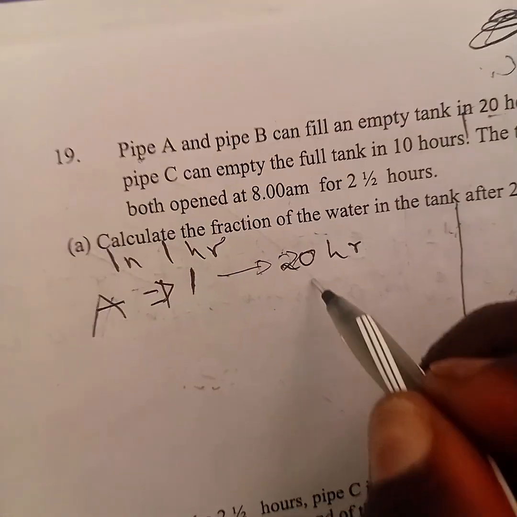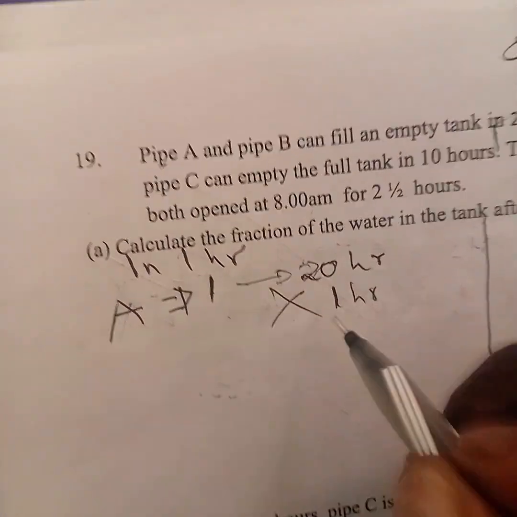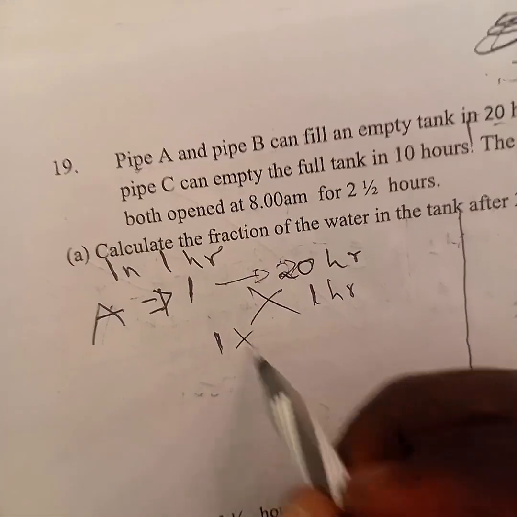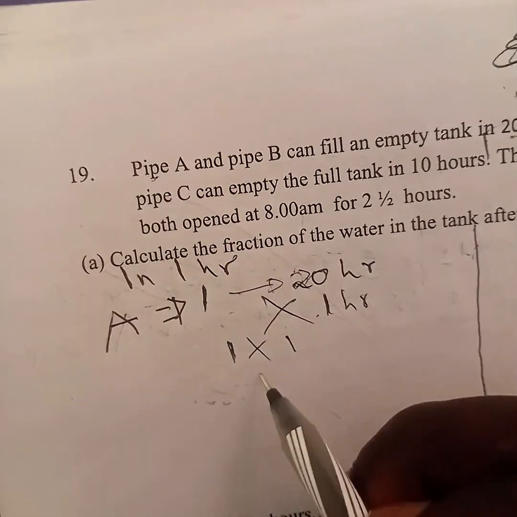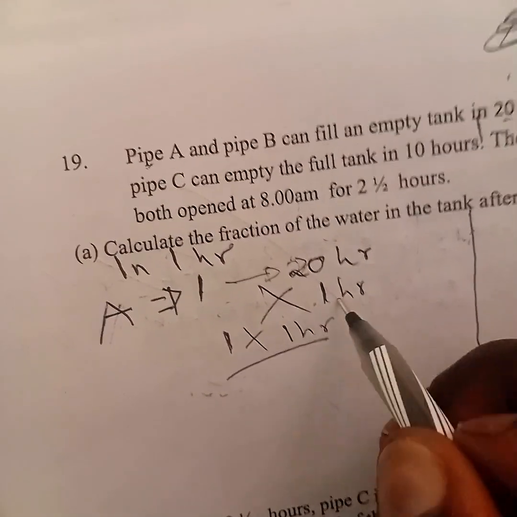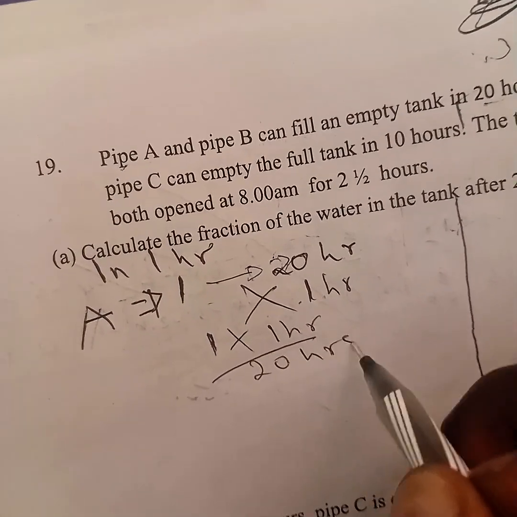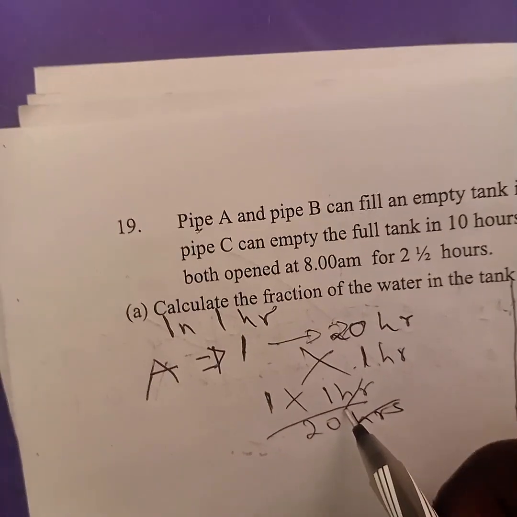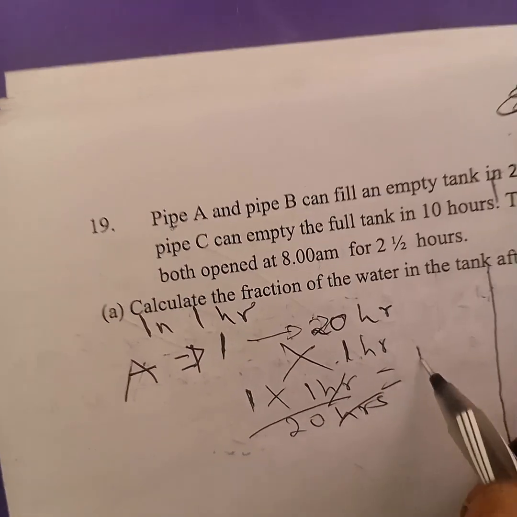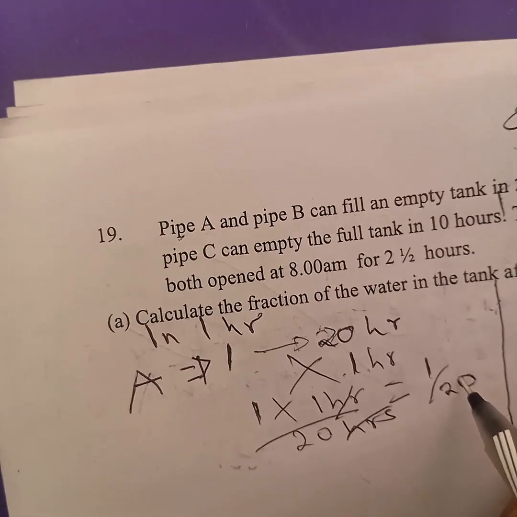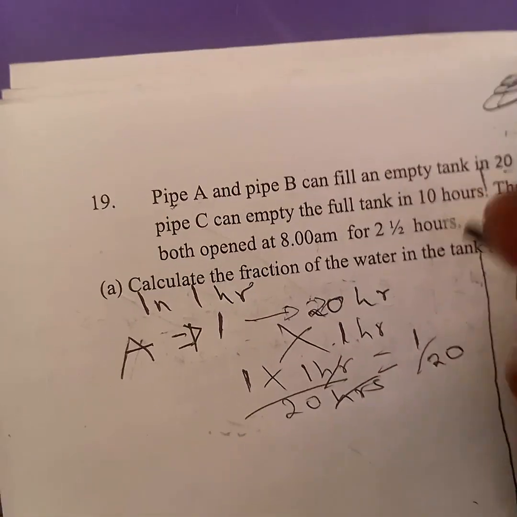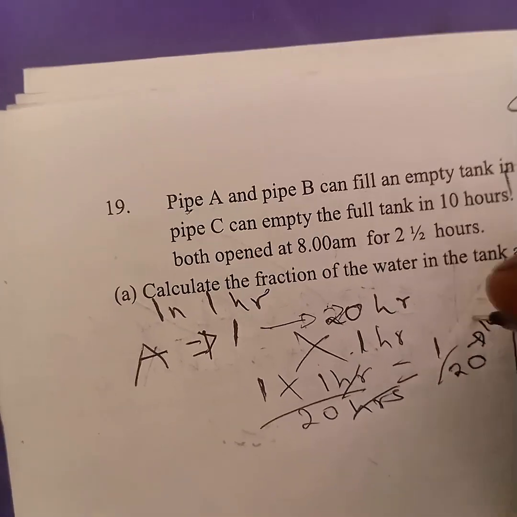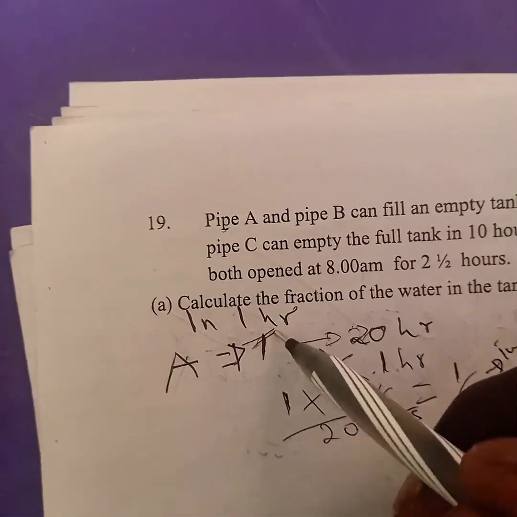What about in 1 hour? We cross multiply, then 1 times 1, which is 1 hour over 20 hours. Hours goes with hours. The rate will be 1 over 20 in 1 hour.